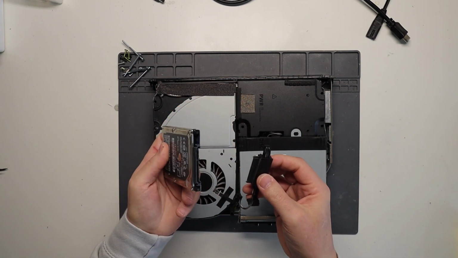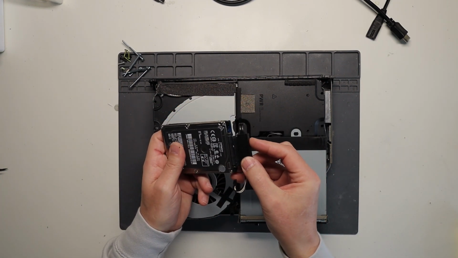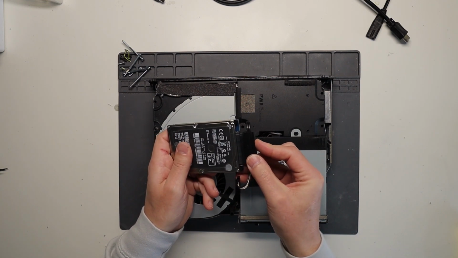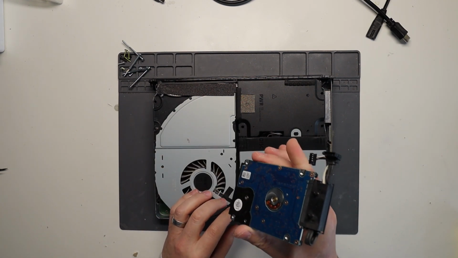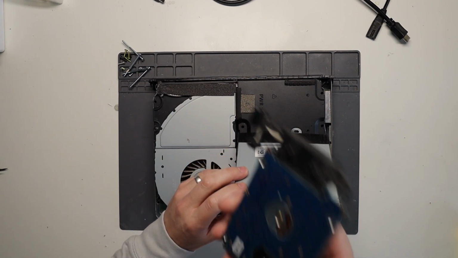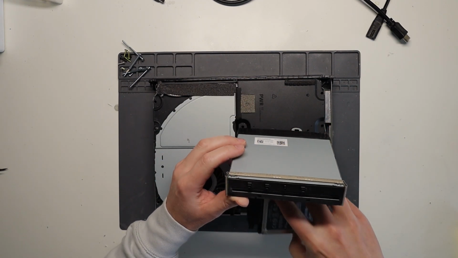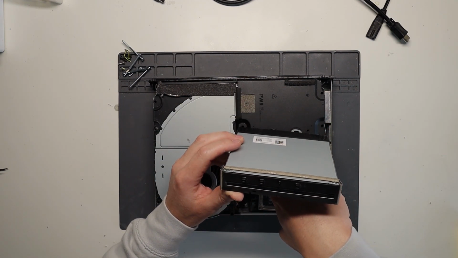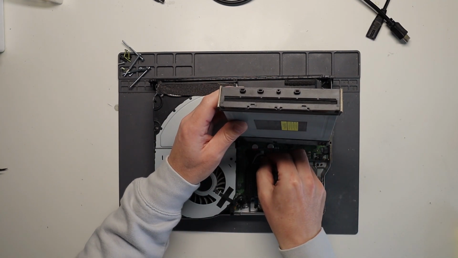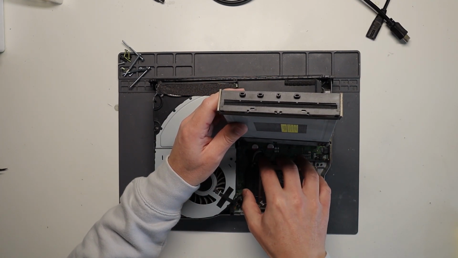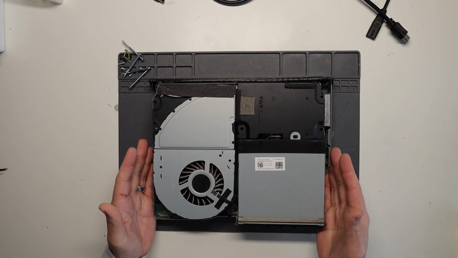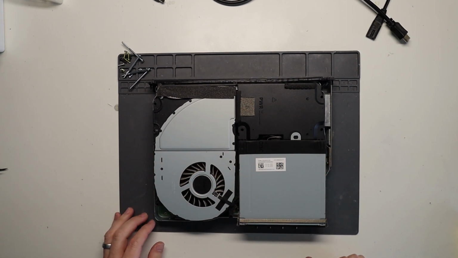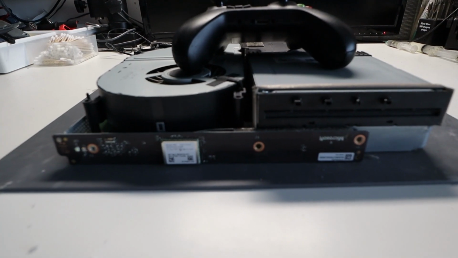Get our replacement hard drive, put our cable onto it, and it goes on one way round like so. Okay, and then don't put the caddy back on yet. And the reason is because we need to connect this back up to the PC again in a moment. So connect up your hard drive with the 2 connectors. Just gently rest the hard drive in there, and then we need to power up the Xbox.